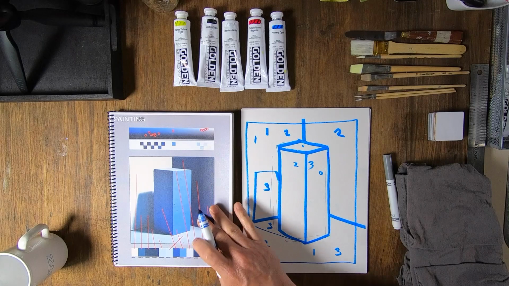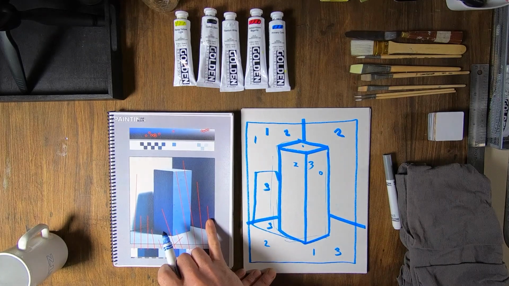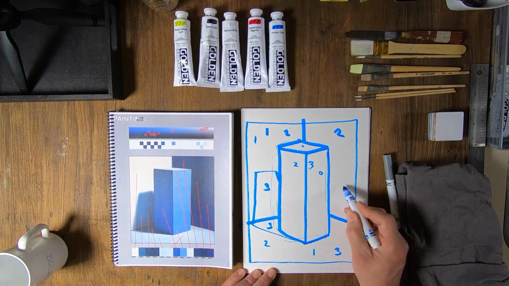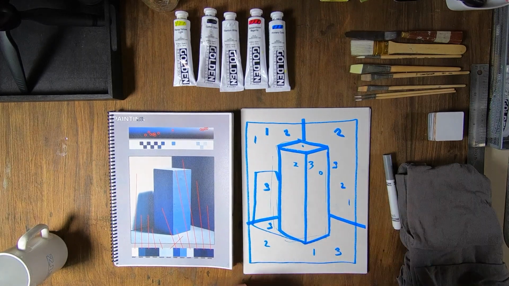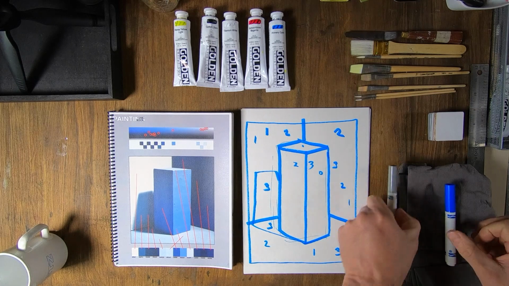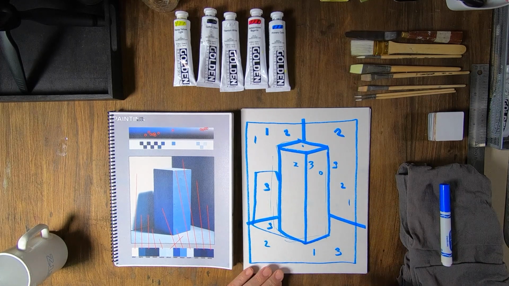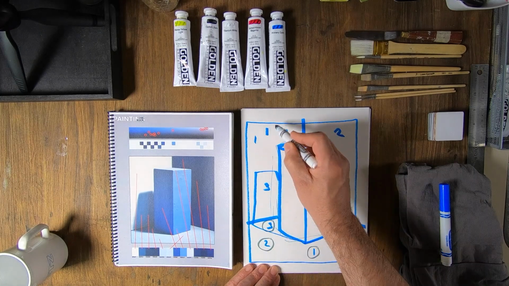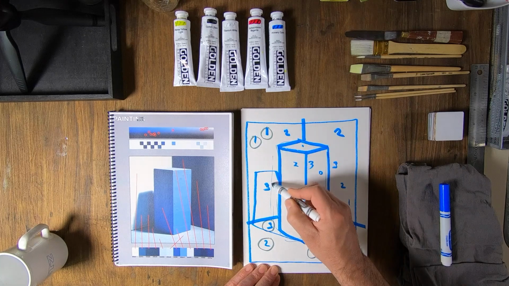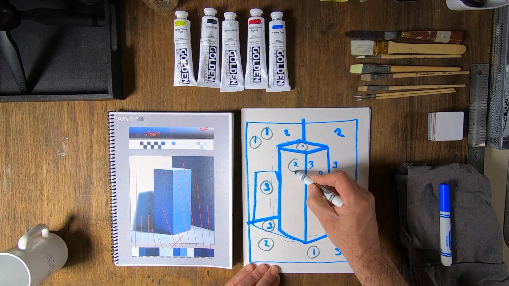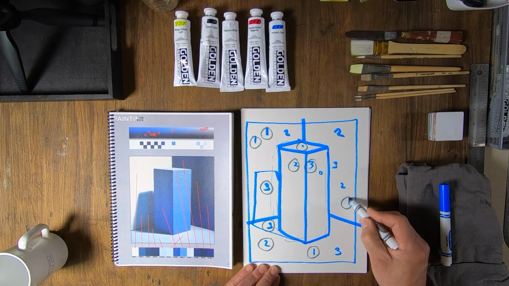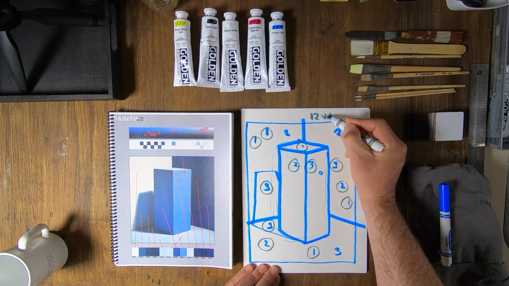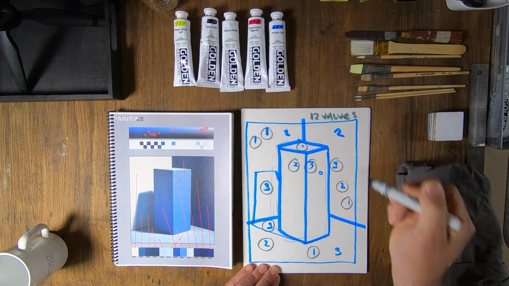And then here's the one where we have a little bit of a challenge. It looks lighter here, gets a little bit darker, and it gets a little bit darker. So you have 1, 2, 3. So after you've drawn each one of these, you want to make sure that you have 12 values total. So 1, 2, 3, 4, 5, 6, 7, 8, 9, 10, 11, 12. So 12 values will be what you'll be looking for.